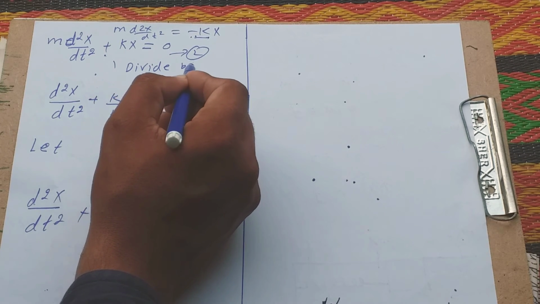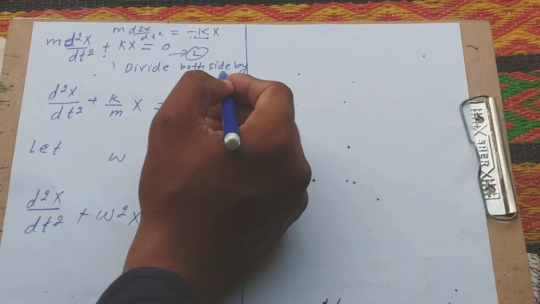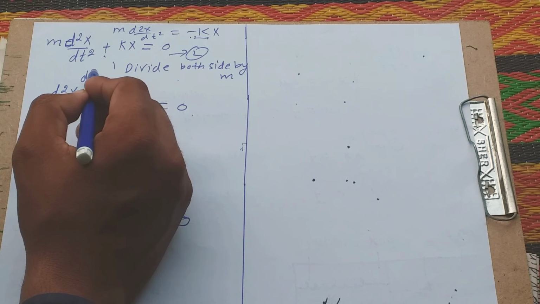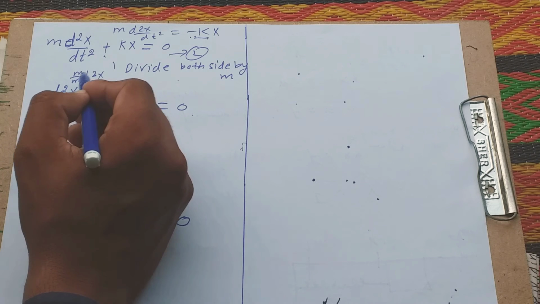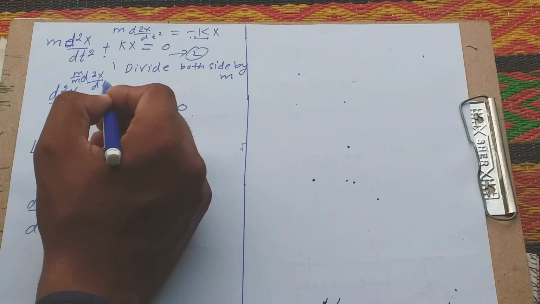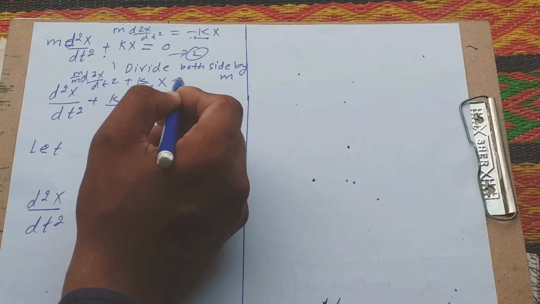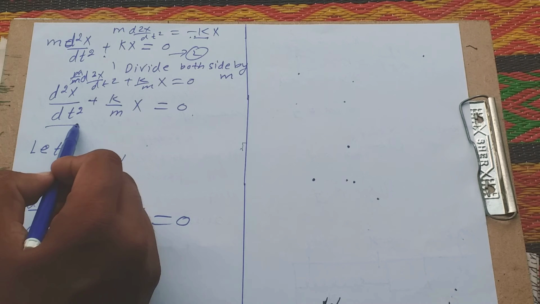Divide both sides by m. Clear? Understand? This m cancels, and it is equal to this.